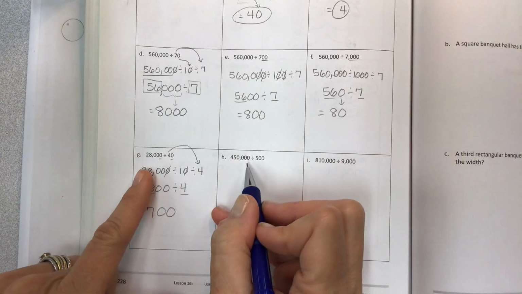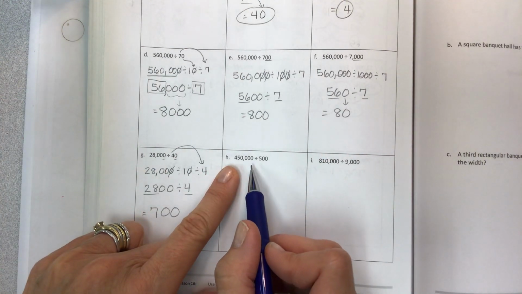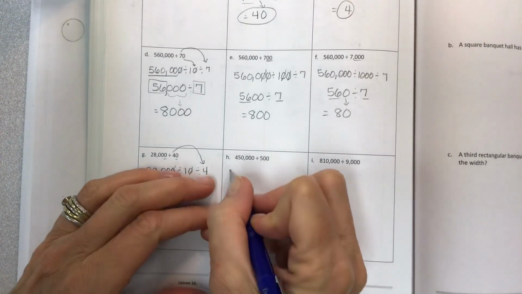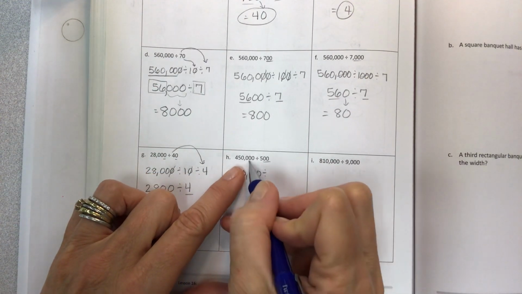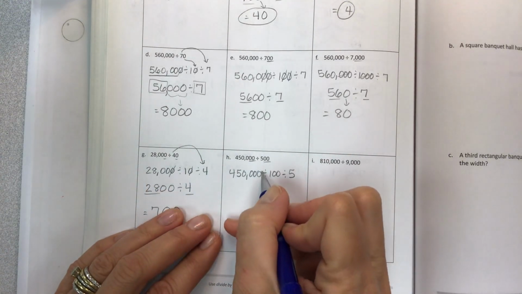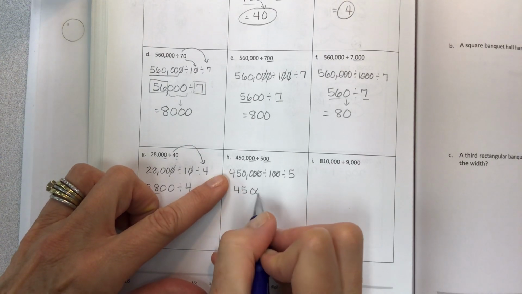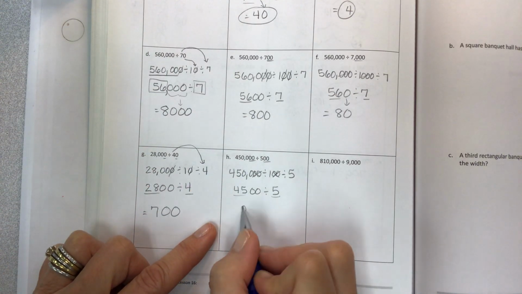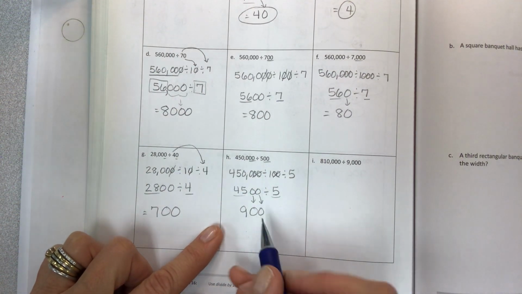Do another one. This is different now. Okay, they had the same dividend, but just different divisors. Now we have a little bit of a different dividend, but that's okay. We're ready for it. So I have, how many zeros can I take out? Copy, and then take out as many as you can. It's going to be 100, and then divide by 5. Take off these 2 zeros, rewrite your dividend. 4,500, divide by 5. This divided by this is 9, and the 2 zeros come down. Okay.